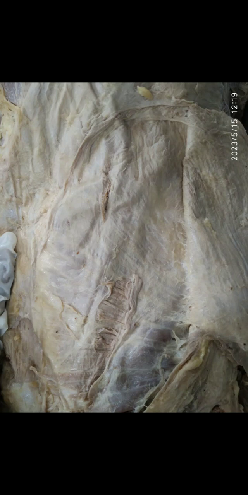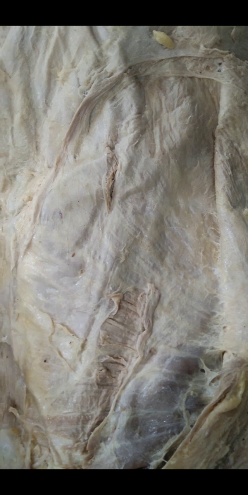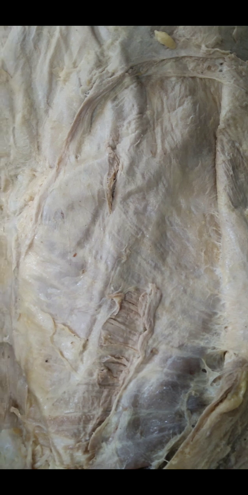Welcome to Logic Medico. Just deep to the external oblique muscle of the abdomen, there is one more muscle called internal oblique muscle. The fiber direction, as you can see in this, is upwards, forwards and medially.